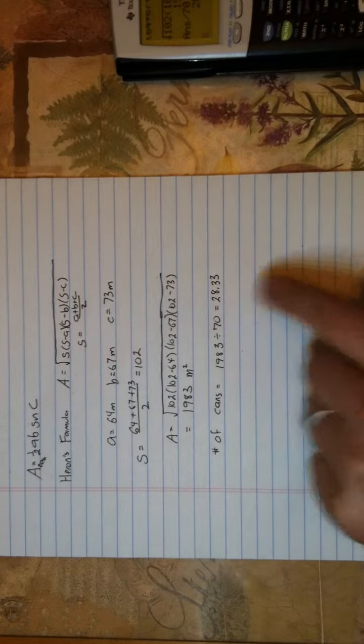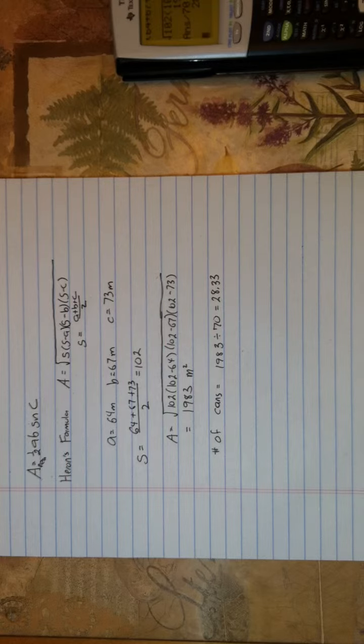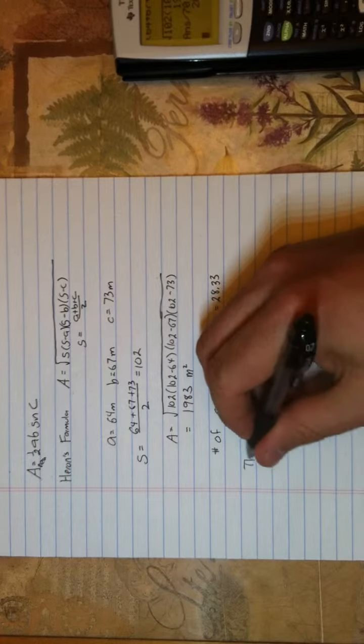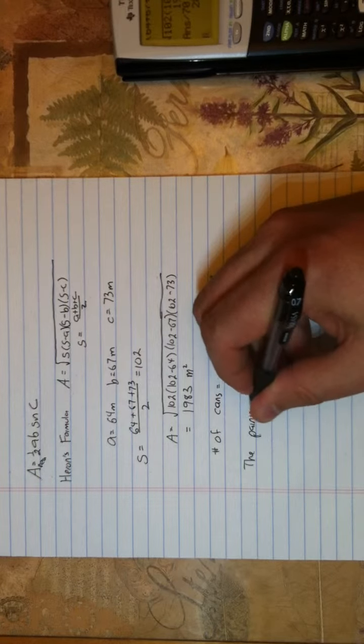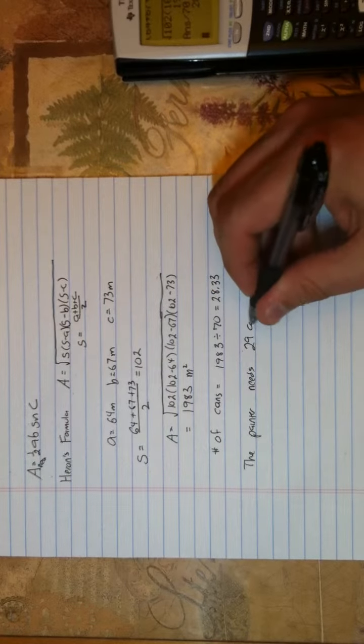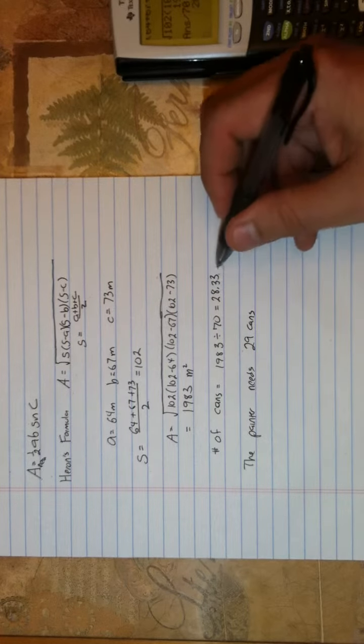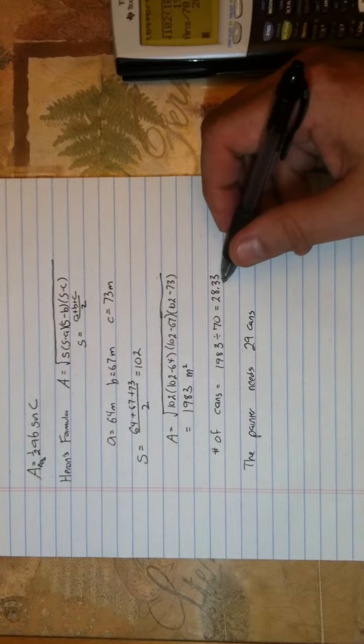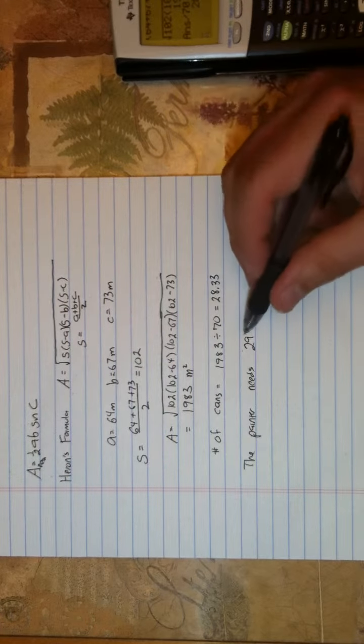But we want to know how many cans the painter needs. Well, we could say he only needs 28 1/3 cans. But if he's going to the store to buy cans, he can't buy 1/3 of a can. So we'd probably say the painter needs 29 cans. Of course, if you were to round this to the nearest whole number, you'd round it down to 28. But then as a painter, he's going to be short 1/3 of a can of paint, so he better get the 29 cans. And that is our answer to number 43.